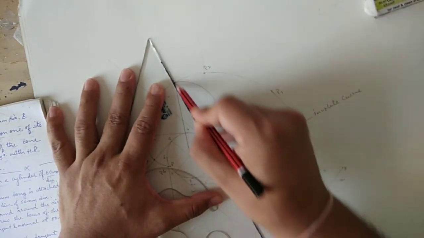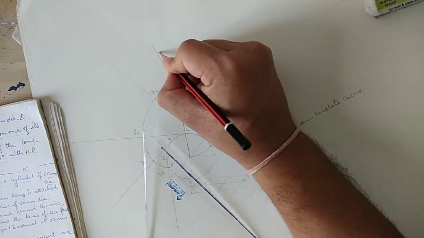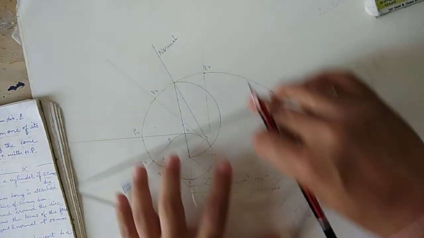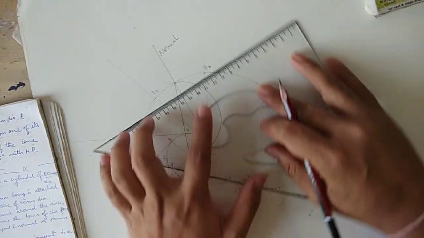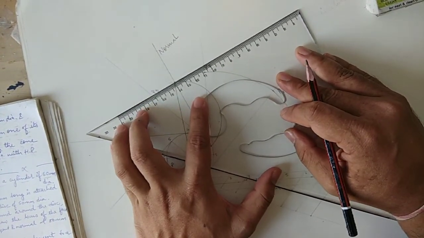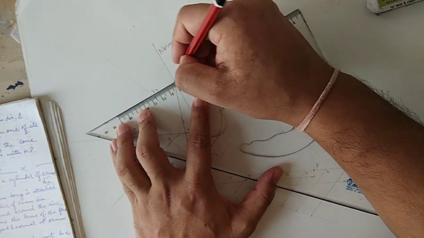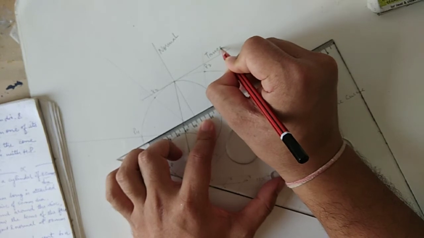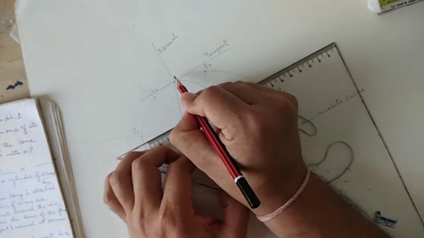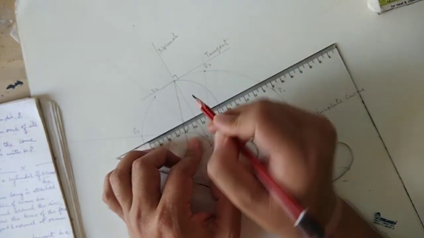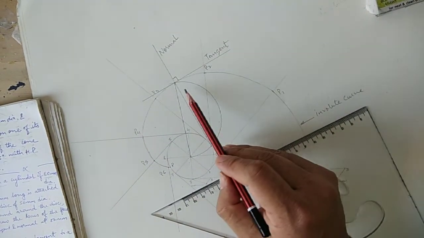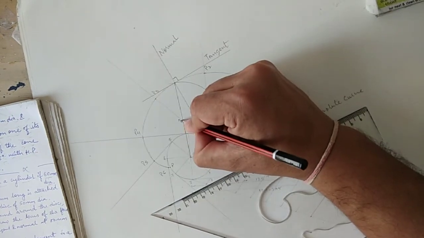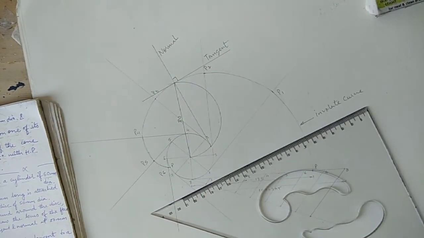So this is your required normal. Now draw the tangent. This is your tangent. Okay, so now this is your required normal and tangent at a distance of 80 mm from the center.